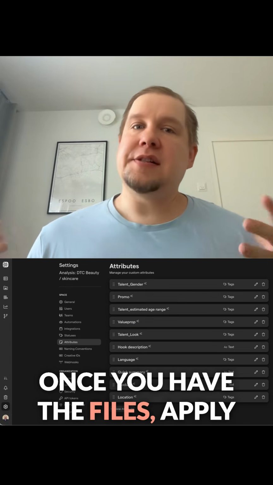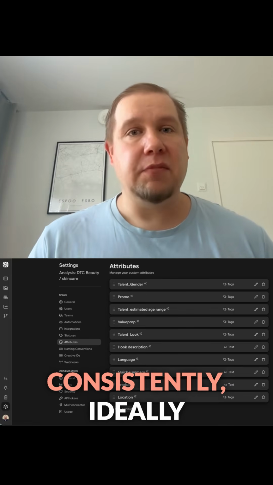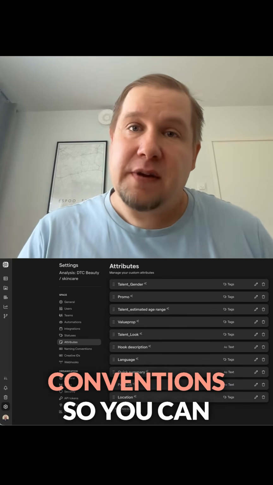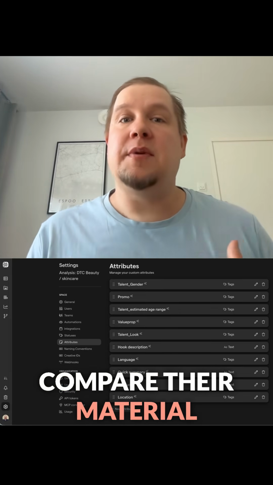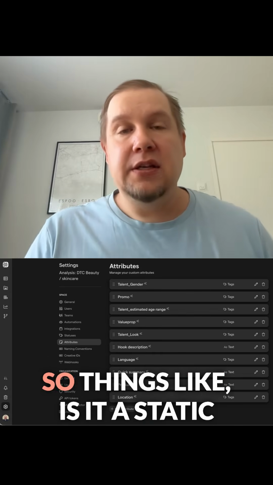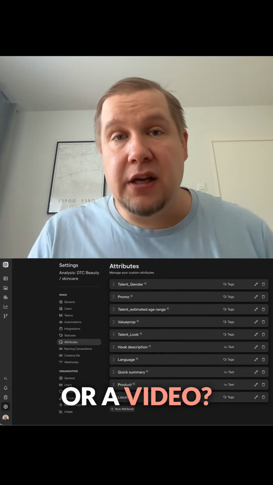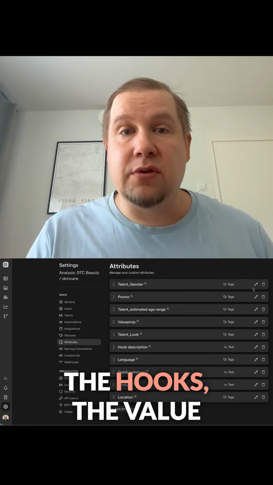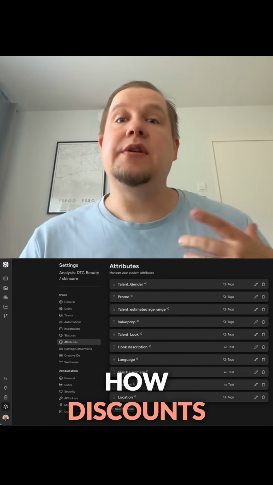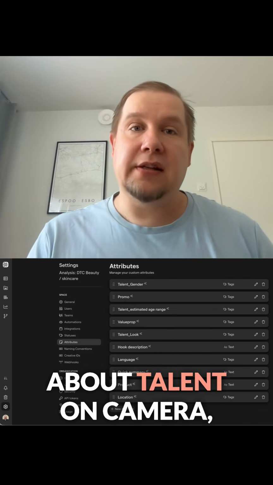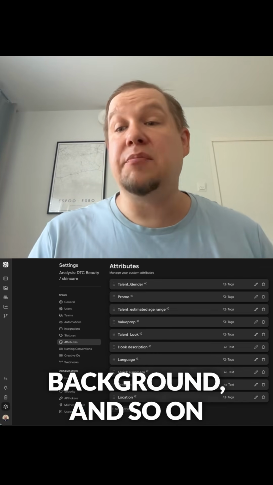Once you have the files, apply some labeling on them consistently, ideally following your own naming and tagging conventions so you can compare their material against what you're currently running. So things like, is it a static or a video? What are the angles, the hooks, the value props used, how discounts are shown, information about talent on camera, footage style, music in the background, and so on.